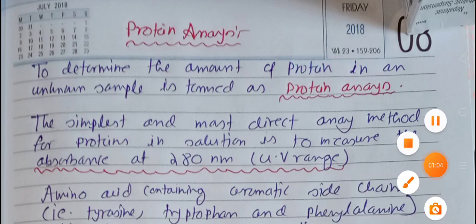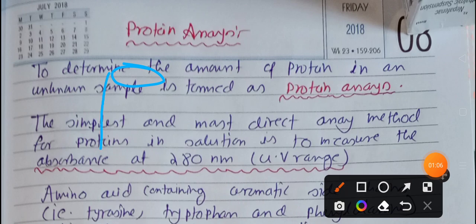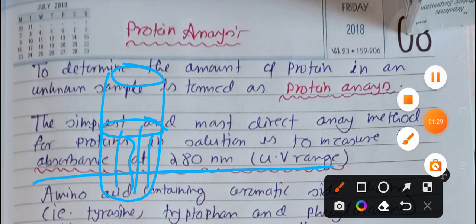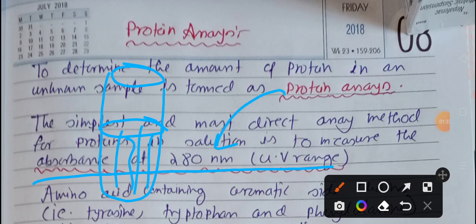Okay, so suppose you have a solution and you want to measure the amount of protein in that solution. If you ask me, I will suggest the simplest type of method. I will suggest you go and use spectroscopy to measure the absorbance at 280 nanometer. Okay, then you will ask me why at 280 nanometer.